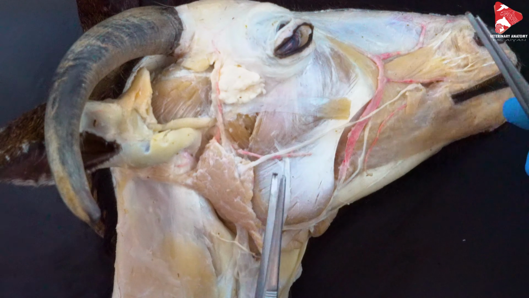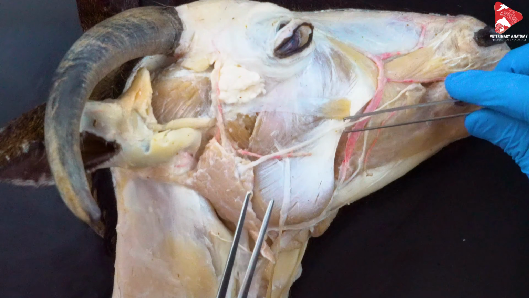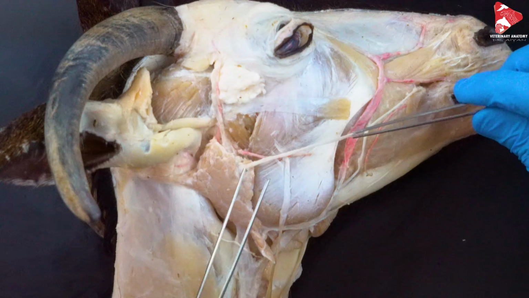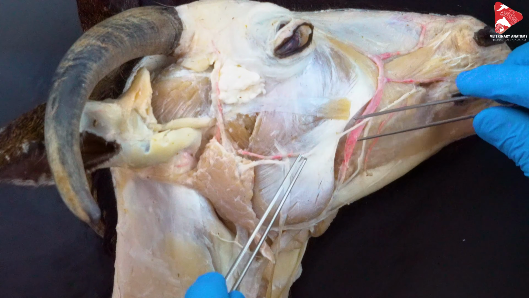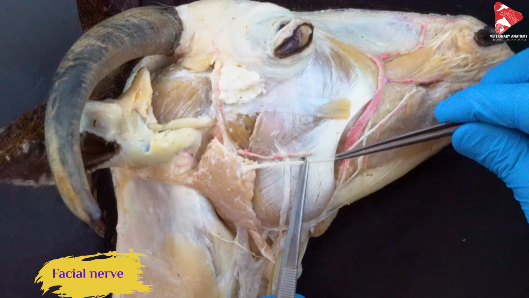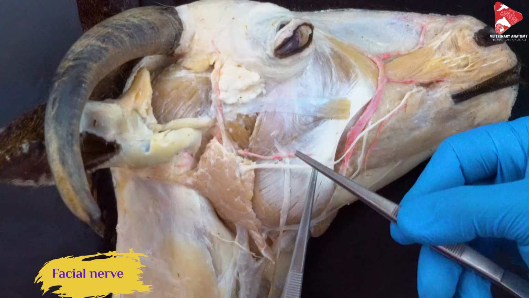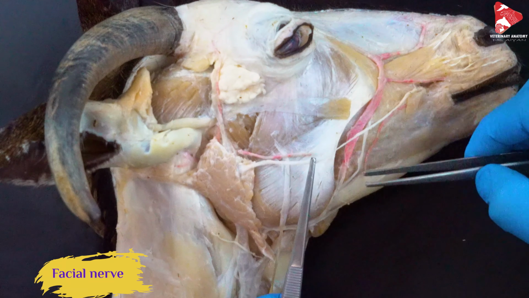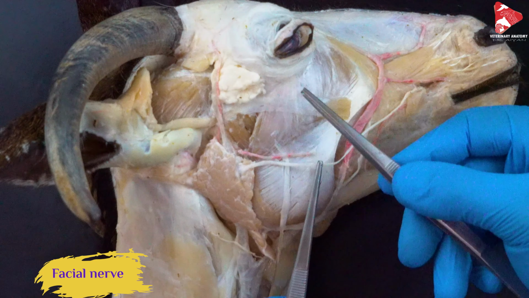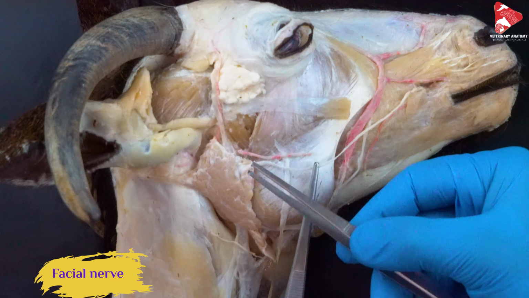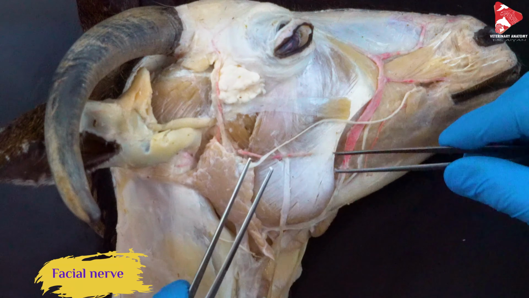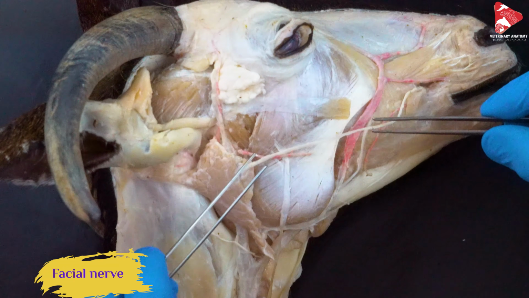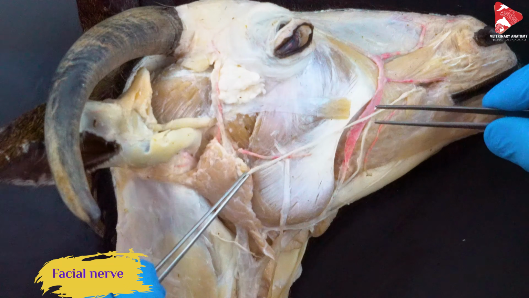Here in this view, we can also find some other structures, mainly, for example, here, the very important facial nerve. So this is the facial nerve, which is actually cranial nerve number 7, originating from the brain, of course, there. And after leaving the cranial cavity or the cranium, it gives several branches to and innervates the muscles of the face.